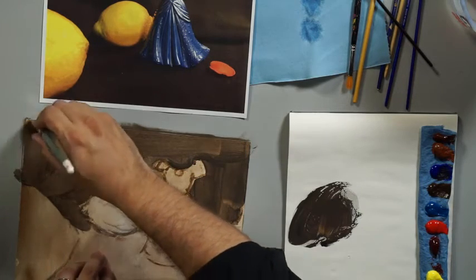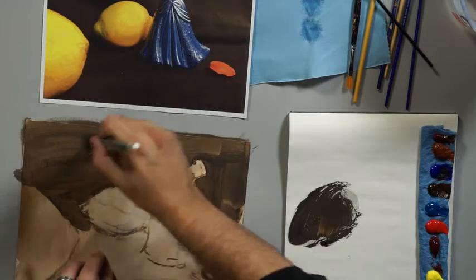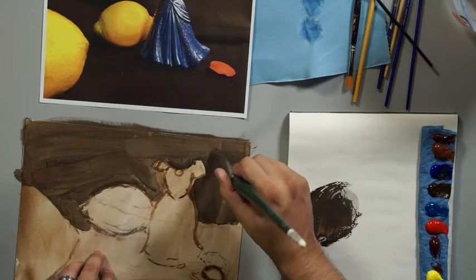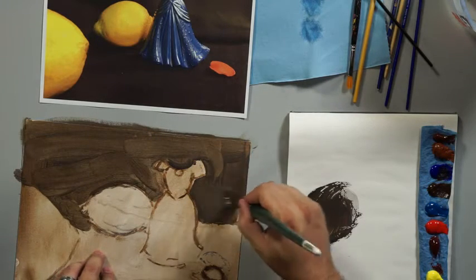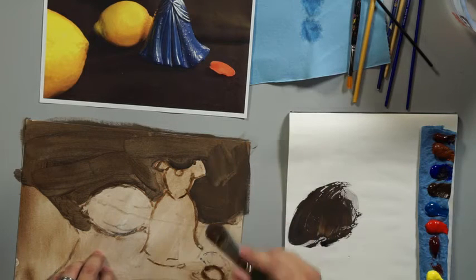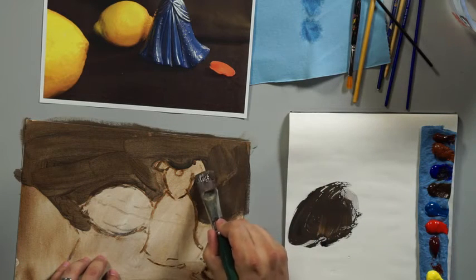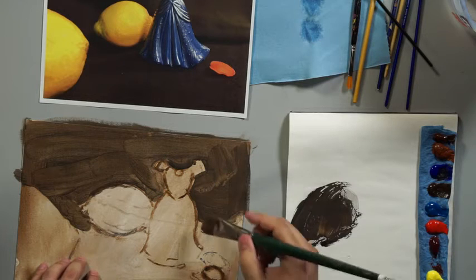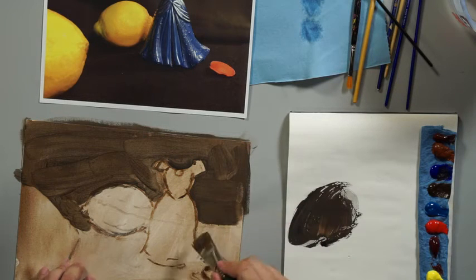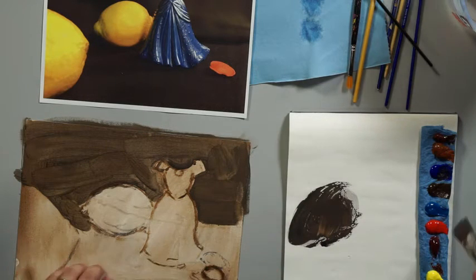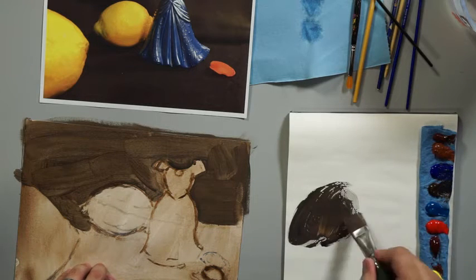So you can see how quickly this is happening here, and that's because I'm using a lot of paint and a big brush. Often in my beginning painting class especially, I'll go around and that is the instruction I give. More paint, bigger brush. All right.